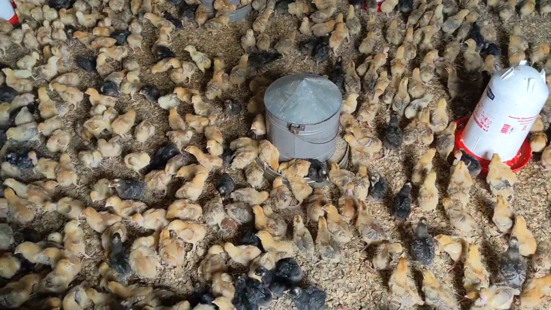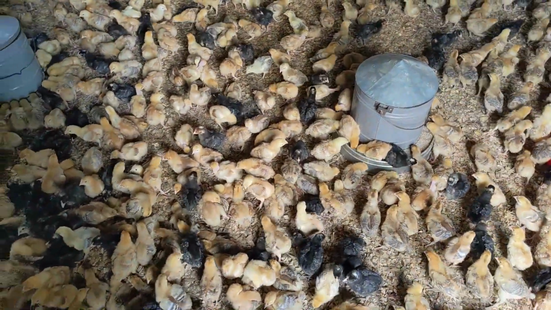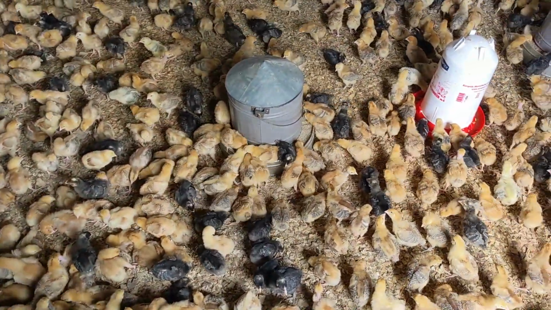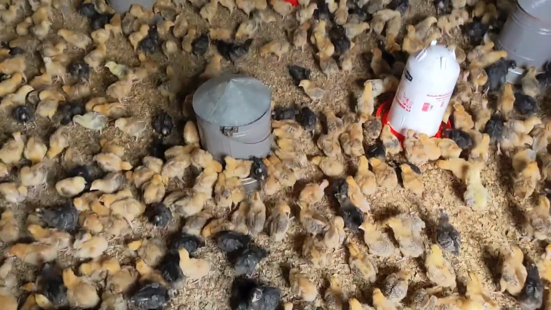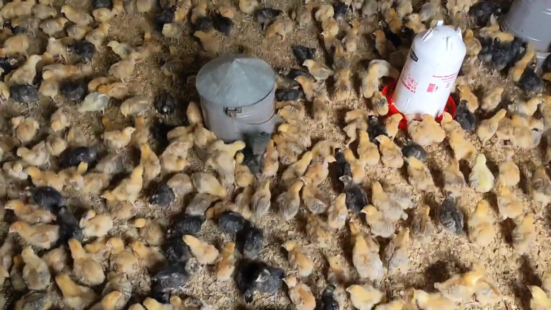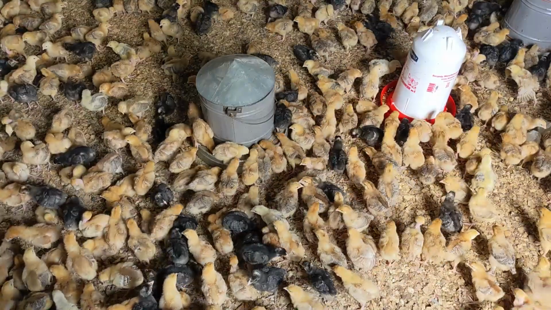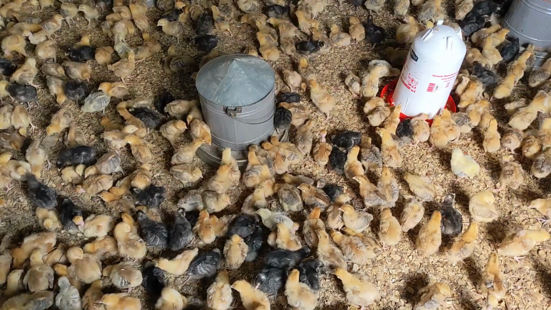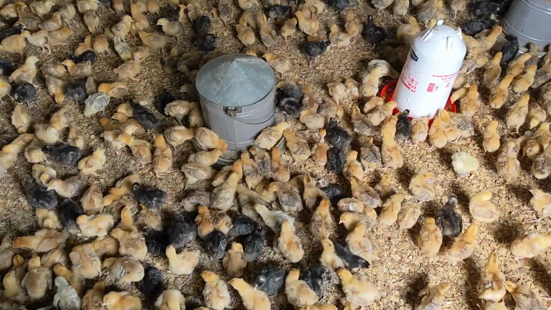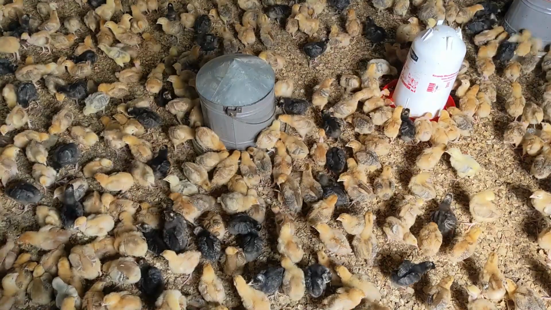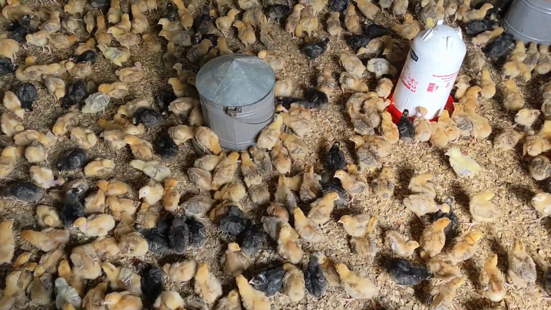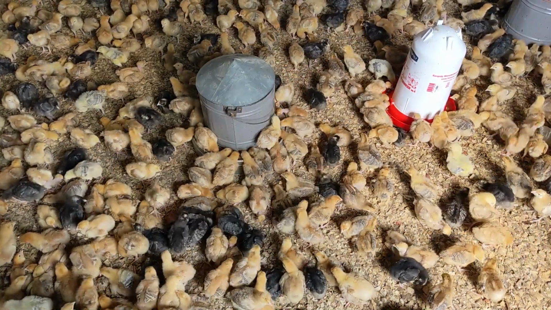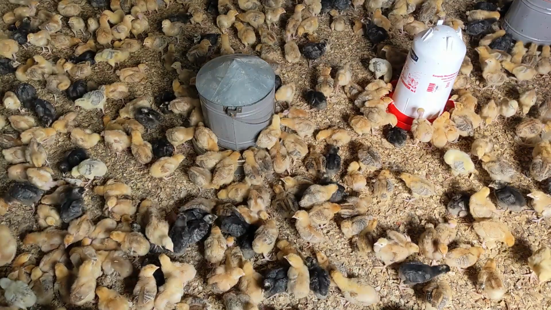But what are the symptoms of Newcastle disease? You find that your chicks have respiratory issues. The respiratory issues, one of them is like coughing, sneezing, and then gasping. Because Newcastle disease affects the nervous system and the immune system, you find that there is a decreased egg production as well, and an increased mortality rate in the birds.